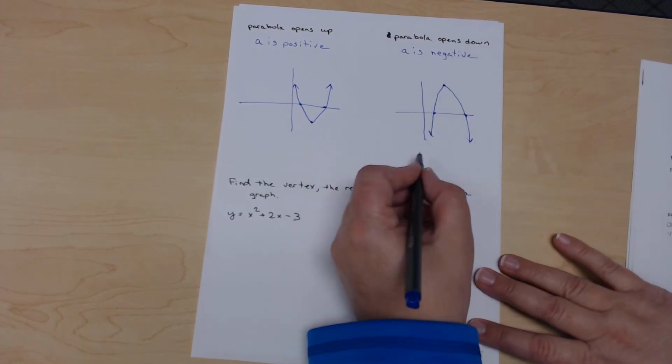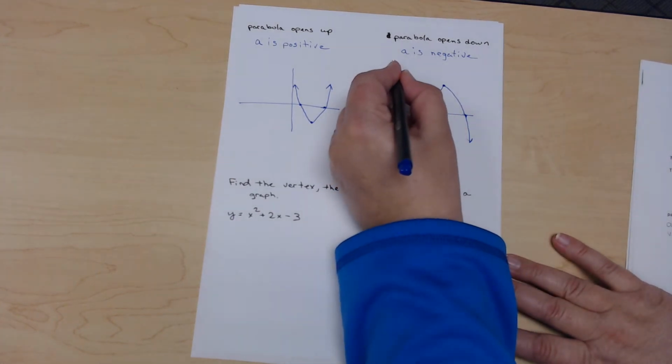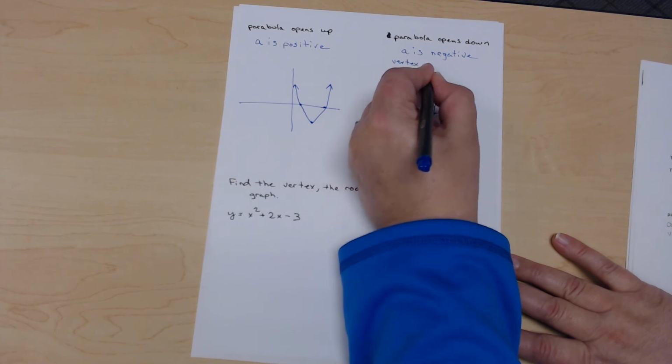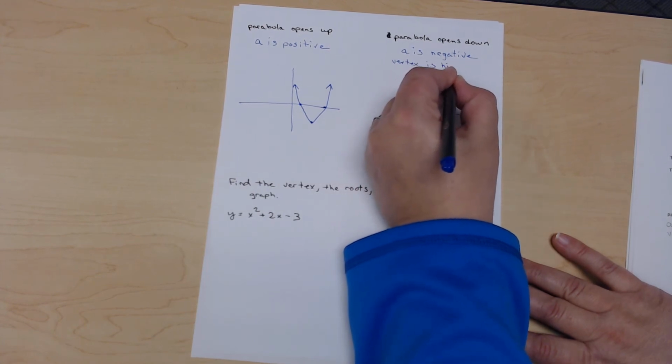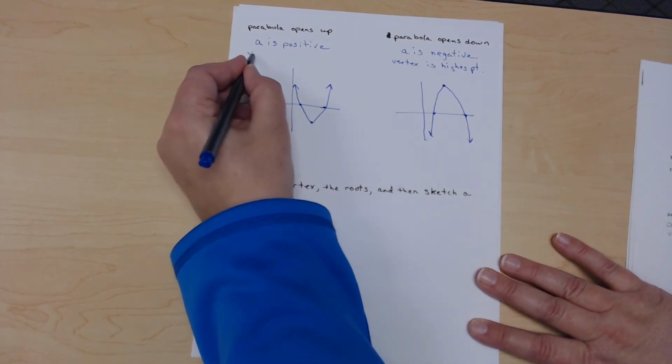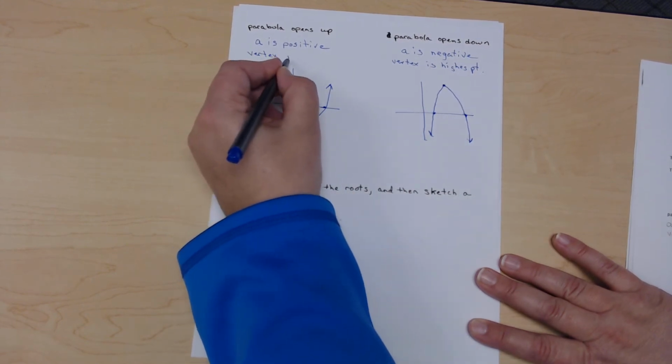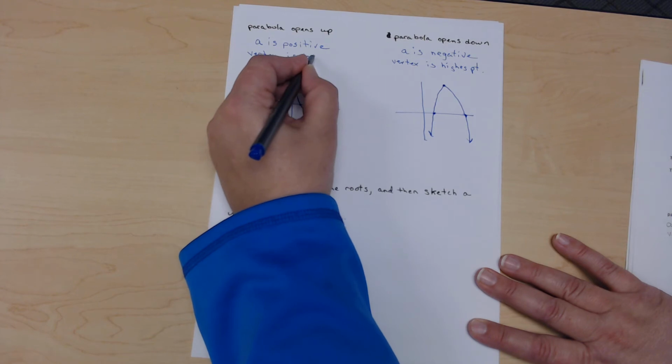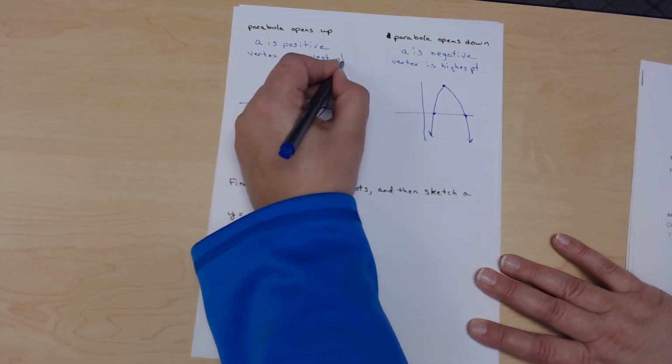Okay, vertex here, another hint. Vertex is the highest point. Okay, and here vertex is the lowest point. Vertex is the lowest point. Okay. All right.